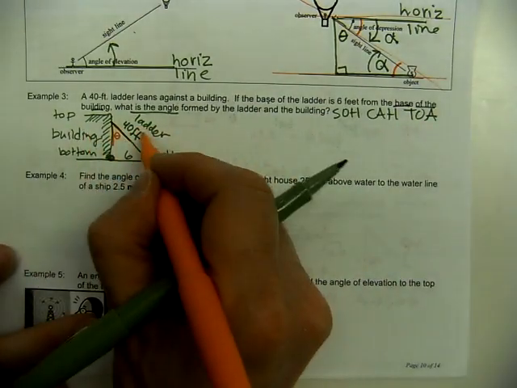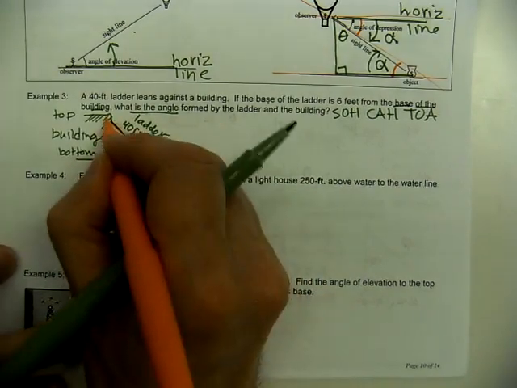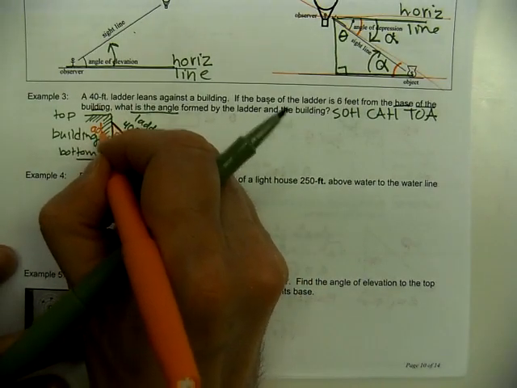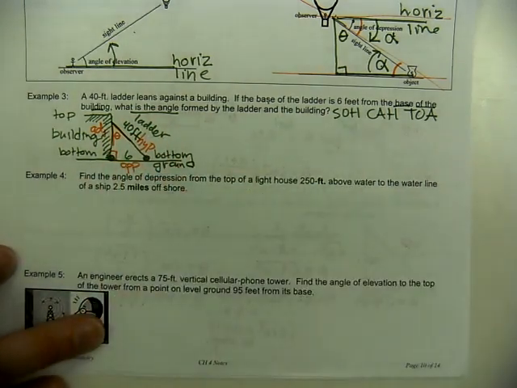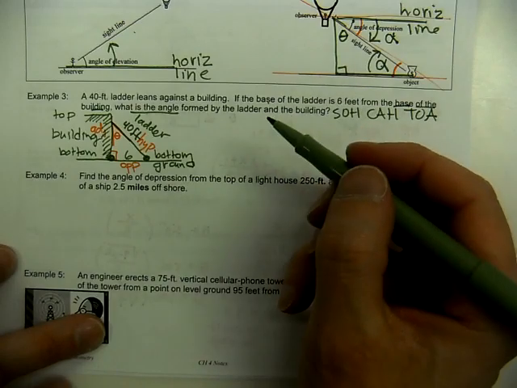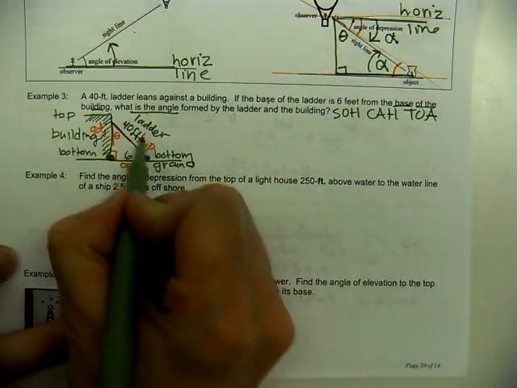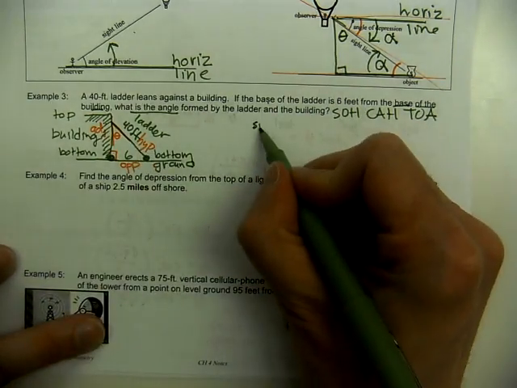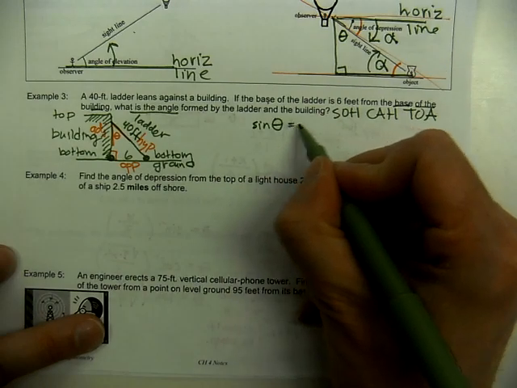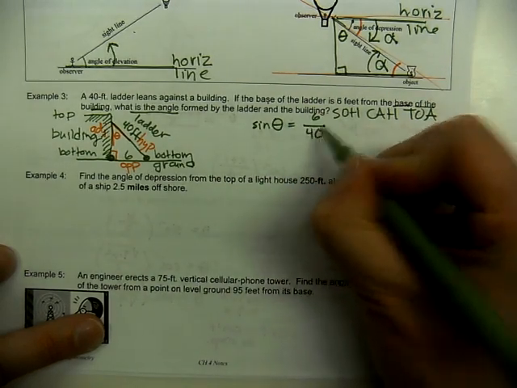Let's label our sides. We have the hypotenuse, which is, of course, opposite the right angle. We have these two legs. The building is touching the reference angle, that's your adjacent leg, and the 6 feet is on the opposite side, that's your opposite leg. And so we want to find a ratio that uses the 6 feet and the 40 feet. So that's the opposite, and the hypotenuse, that's your sine ratio.